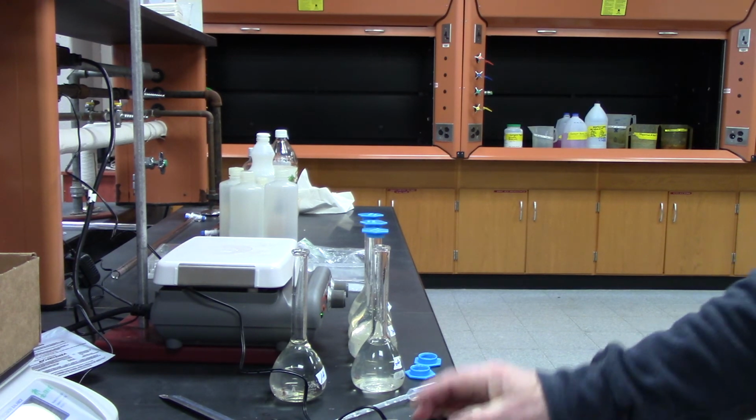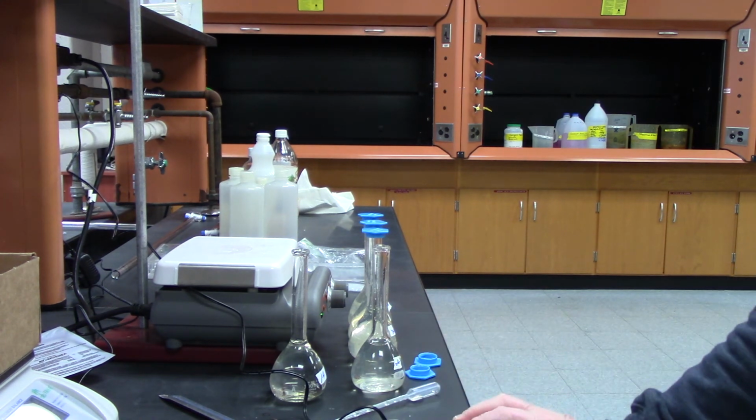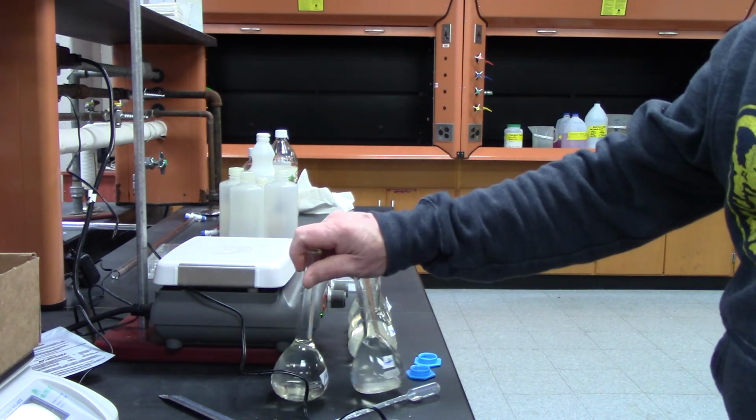Okay, now it says 0.028. I'm not convinced yet, so I'm going to take it out and put it back in. Okay, number 2A is 0.022.